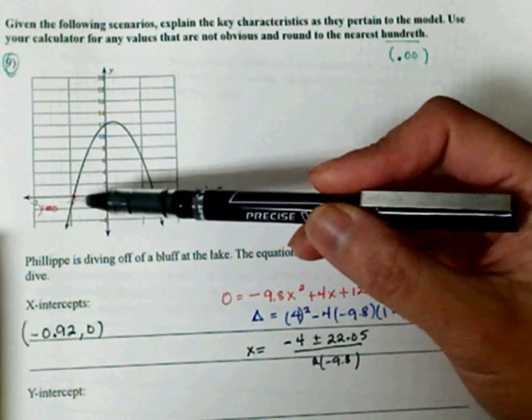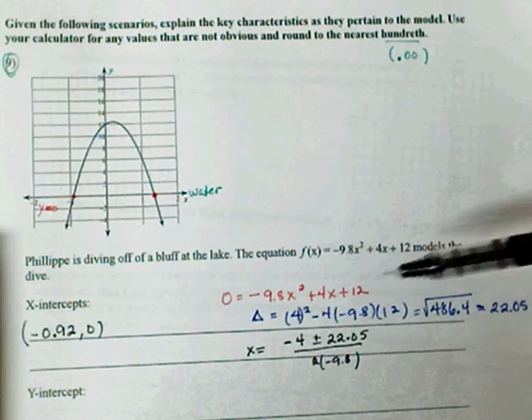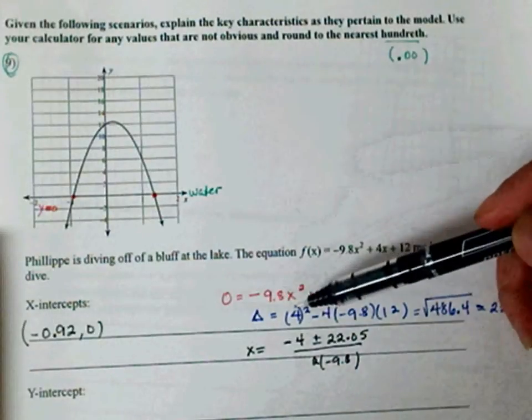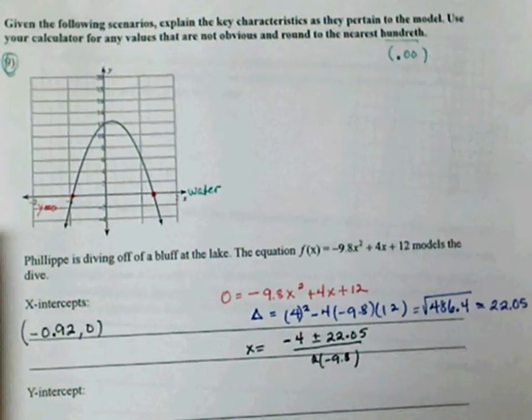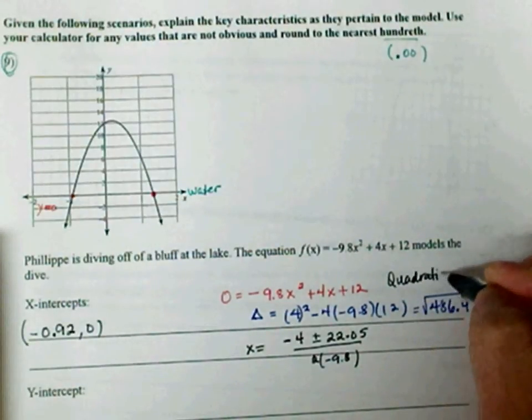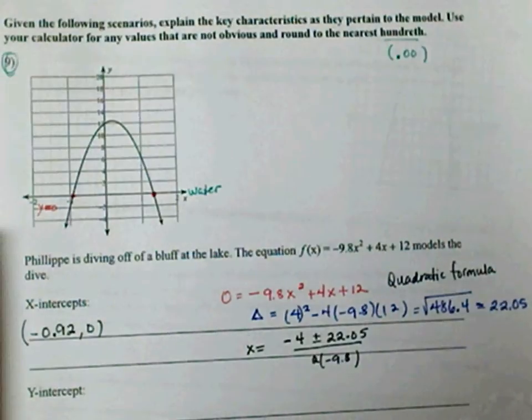So, to find the x-intercept, I could use the graph, but if I use the graph, I can't really tell where it is. So I can't use that. I can factor, which would be a little harder. I can complete the square, which would be harder, because your a is not a 1. So therefore, I'm going to use the quadratic formula. If you want to know what I'm using, this is the quadratic formula. And the quadratic formula is going to work all the time.